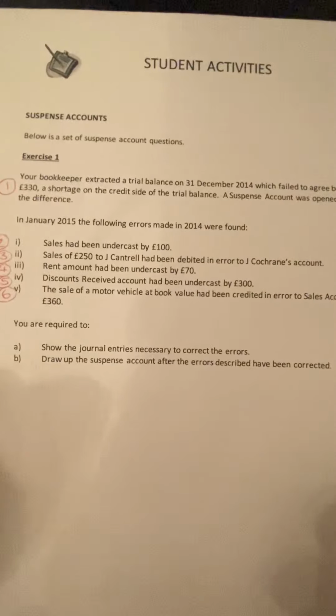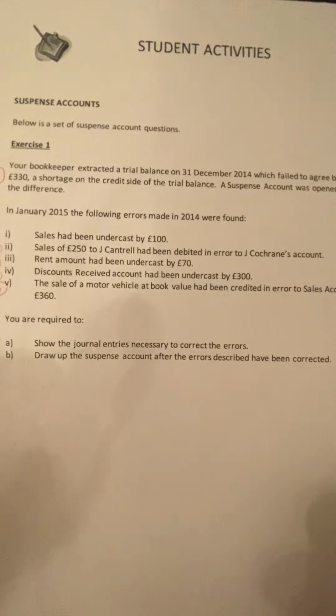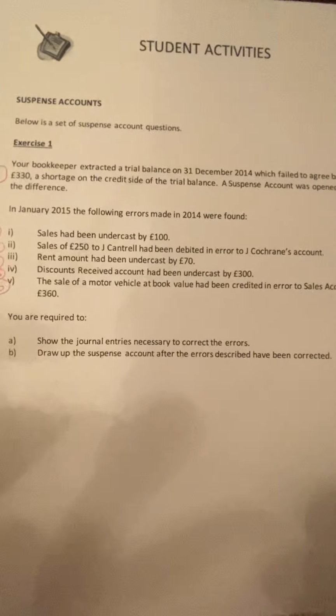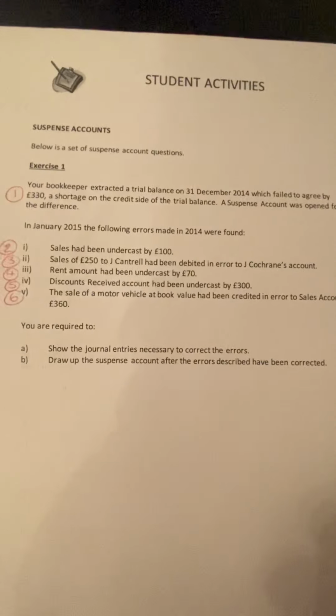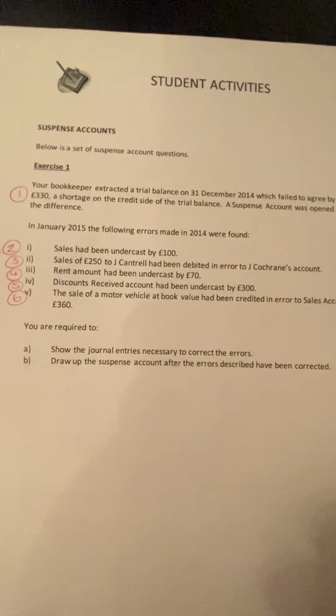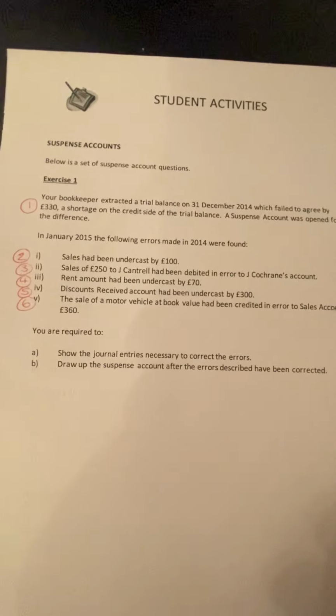Then you would need to work through the errors. Now, what I have done is write out the answers for all the errors, but I just want to show you with number 2 how you would apply putting them in your suspense account, okay?